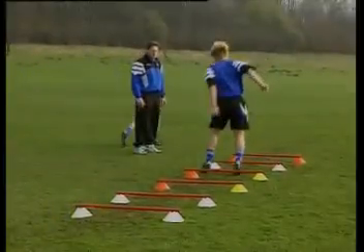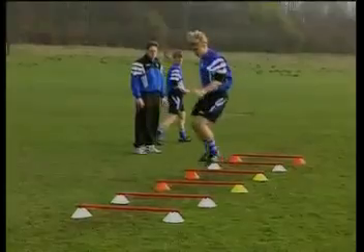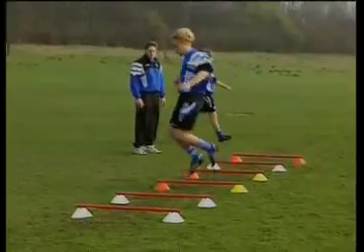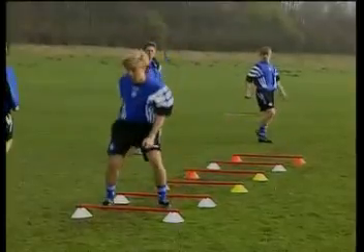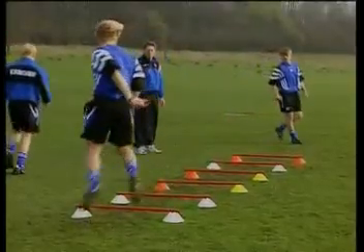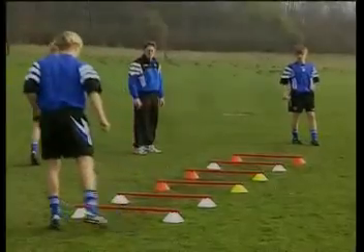Jumps incorporating a turn, as shown here, should only be practiced if the player's muscles are sufficiently developed. Points to watch for are the players should land on the balls of their feet, with their feet apart, and the shoulder girdle should turn with the body.